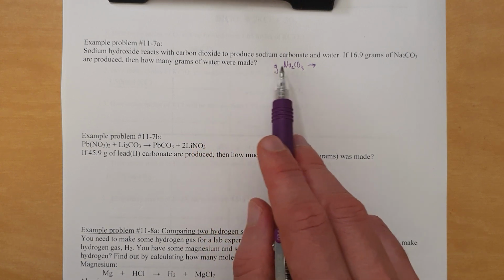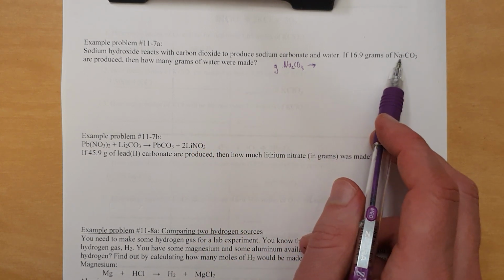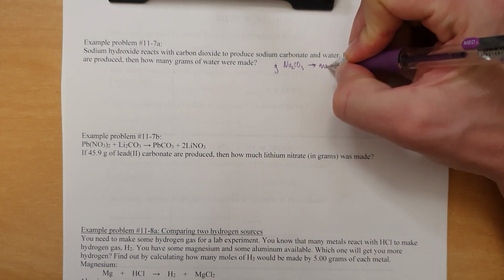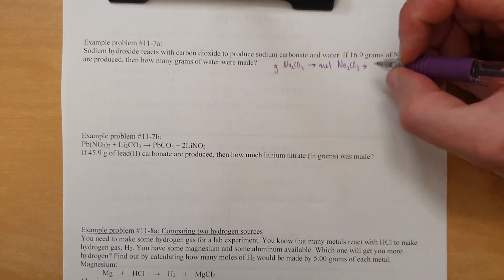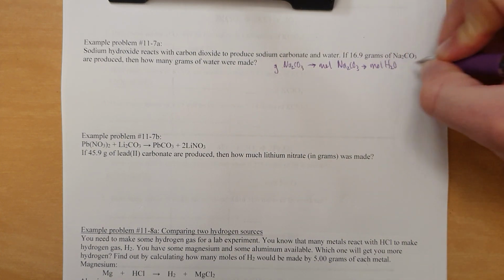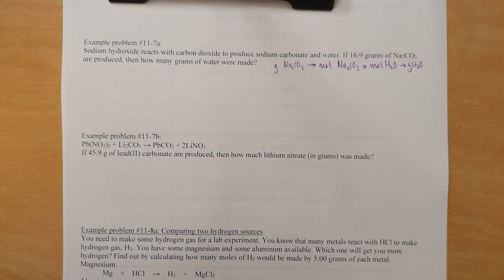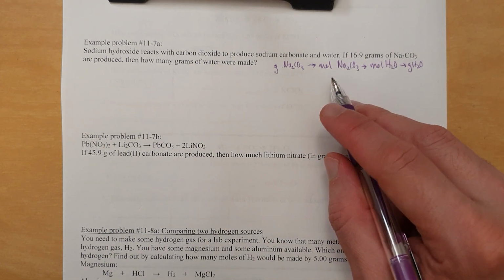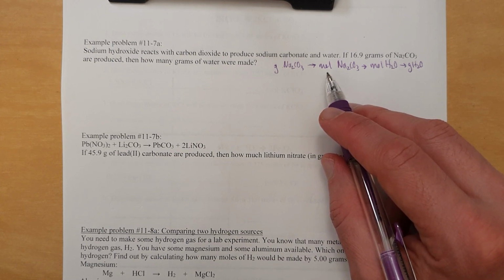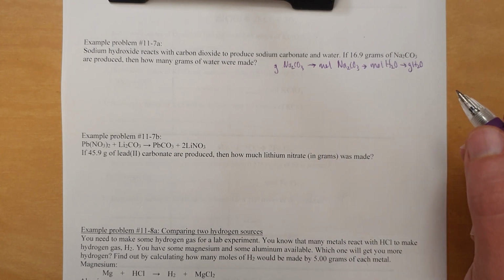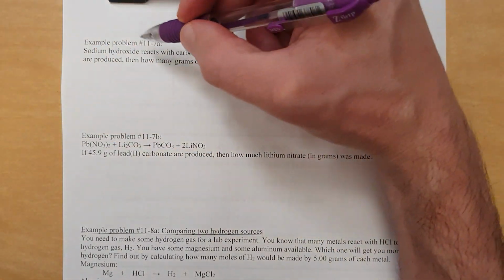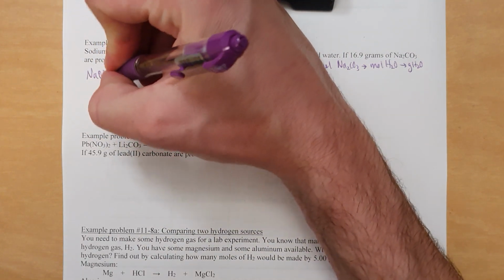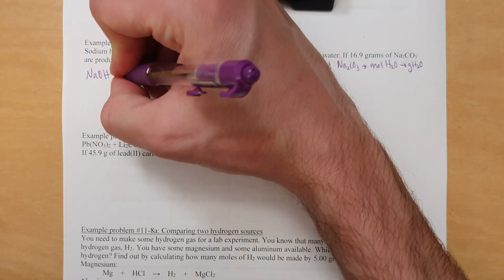But before that, let's make a strategy. We're given the grams of sodium carbonate, and we're going to convert to moles of sodium carbonate, and we're going to convert that to moles of water, which we will then convert to grams of water. That's our strategy. So in order to make this happen, we need a balanced equation. So our balanced equation will be sodium hydroxide, that's NaOH, reacts with carbon dioxide.